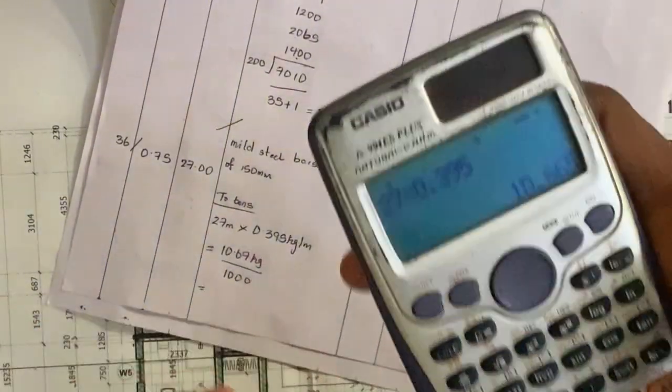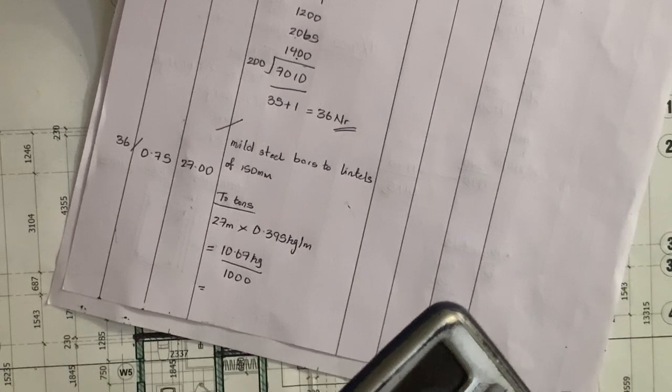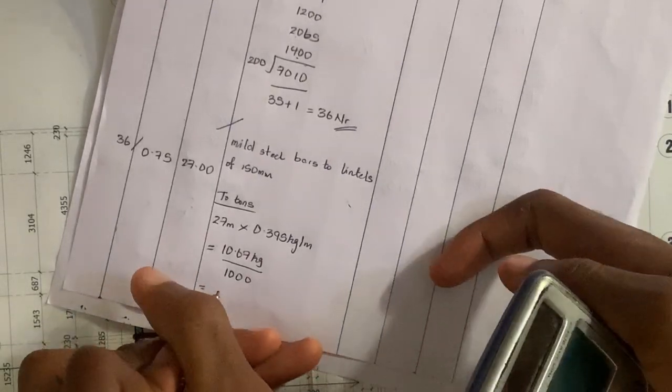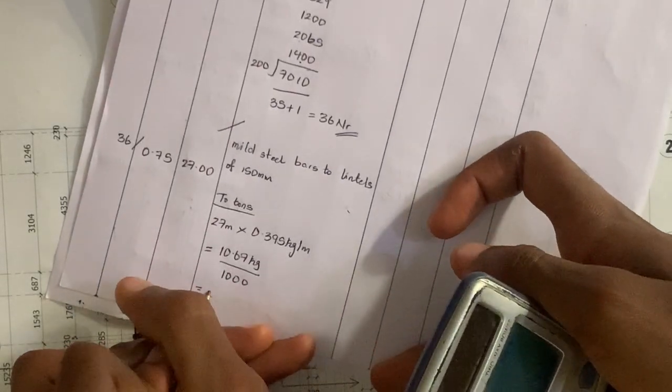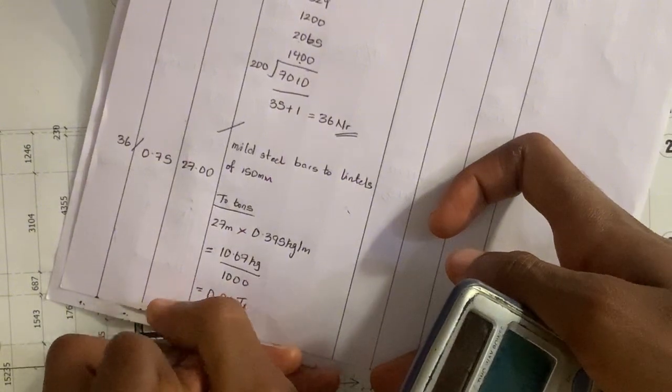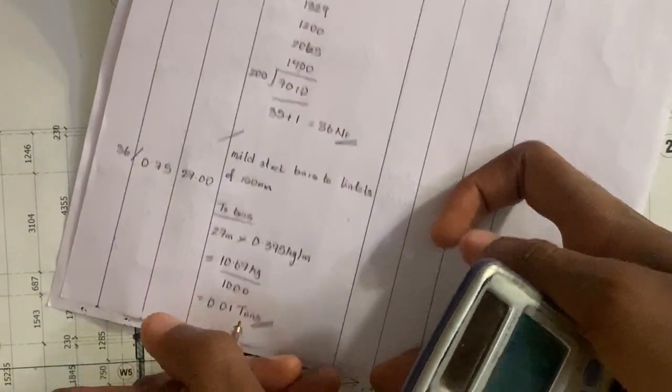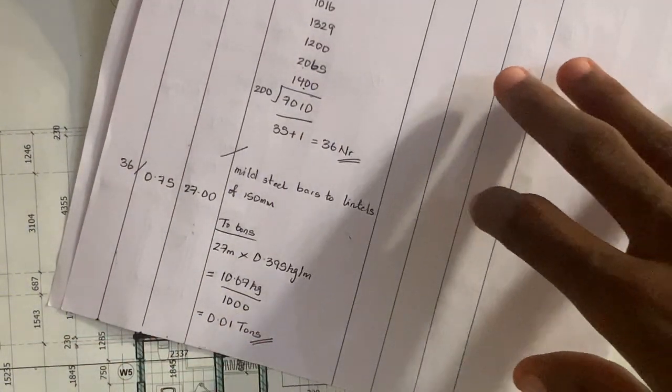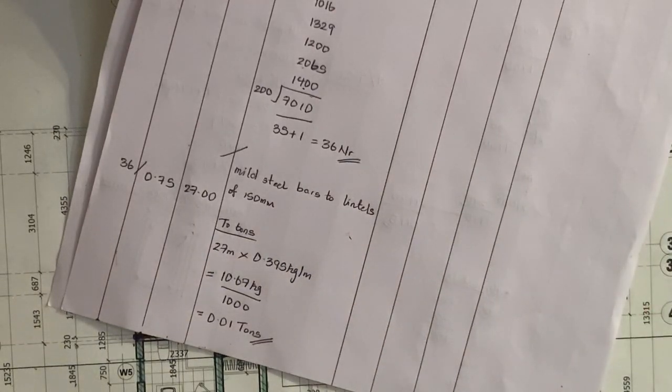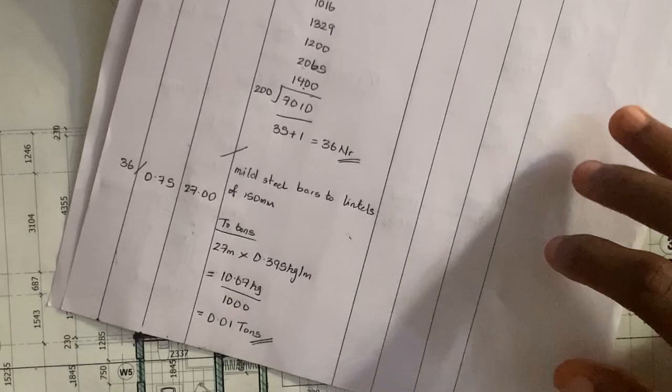You are going to be having a total of 0.01 tons. So doing this, you've measured for the tonnage of your reinforcement inside of the 150 mm lintels, both the straight bars and the stirrups.